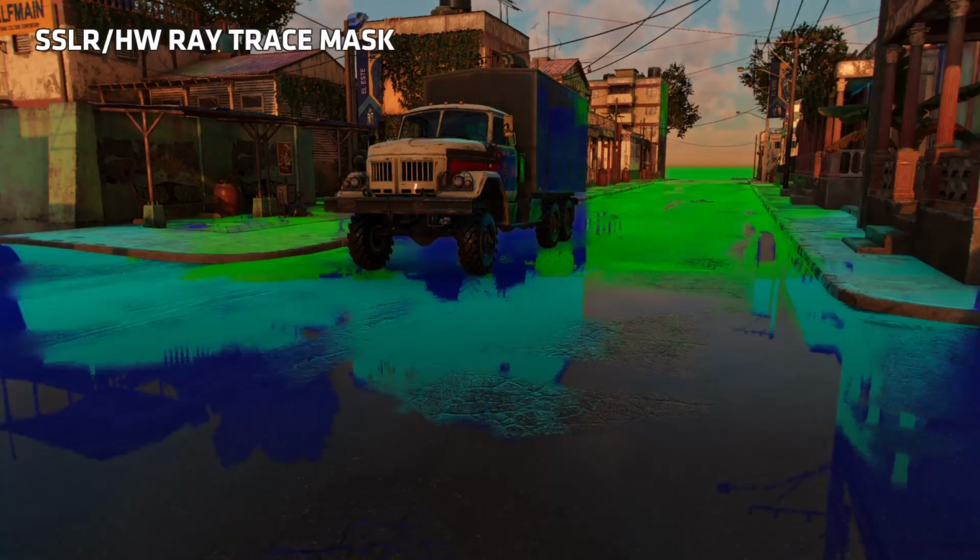This is the same image, but with a mask layered on to show where we use screen space reflections, hybrid reflections, and hardware ray traced reflections. We can immediately see that hardware ray tracing will fill in details in the areas we noted. But we can also see that without hardware ray tracing, the image will be missing out on at least 2 additional sources of reflection details.